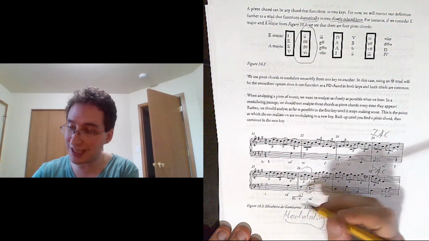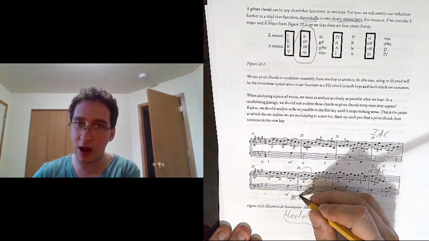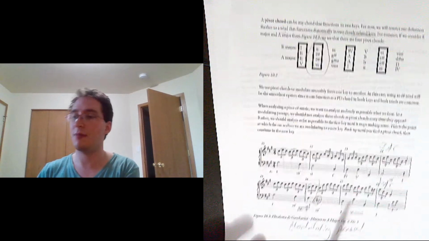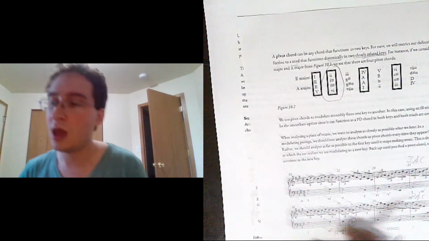So when we're doing a key change, what we do is just kind of bracket off where the new key is, indicate what the new key is, and then just keep analyzing in the new key. So that's what's going on here.